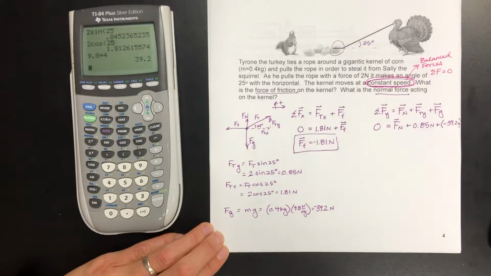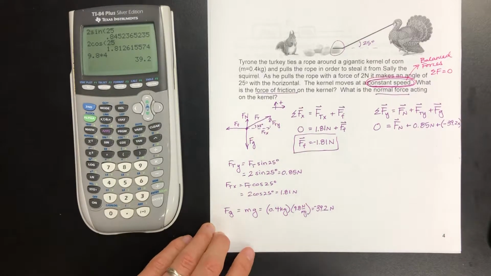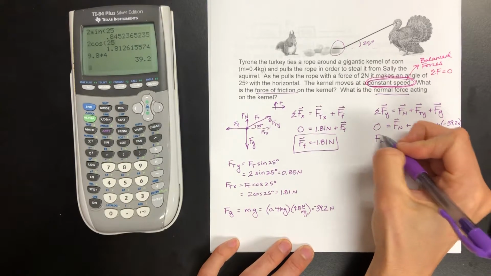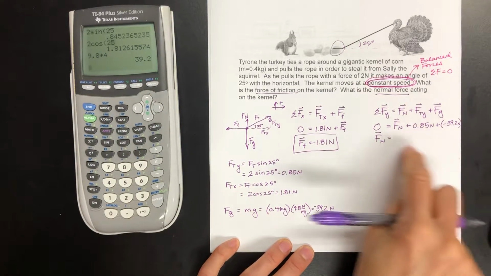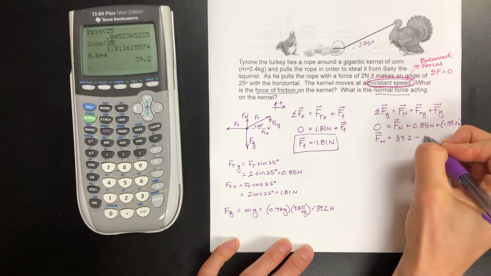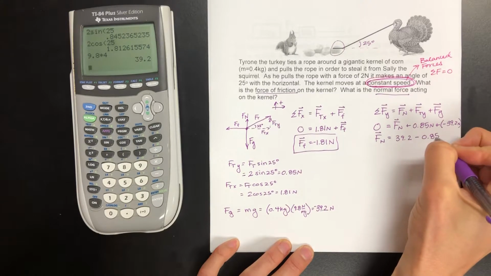Okay, so now I'm just solving for my normal force. I'm going to add my 39.2 and then subtract 0.85 newtons.